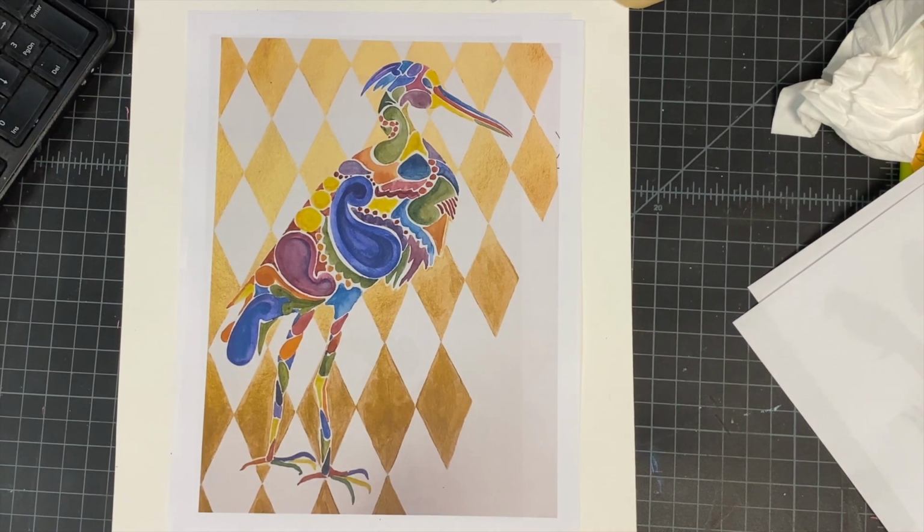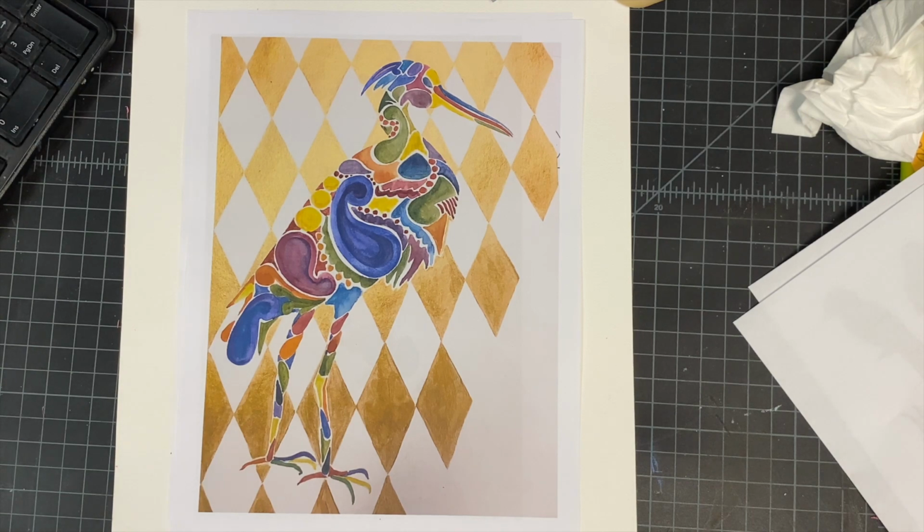So this is an example of what we're going to be doing next. This is an example by Lisa Rigsby that's almost done. But we're going to be using watercolor techniques that we used in the last project, the watercolor gem. And this one's going to be based on a silhouette.